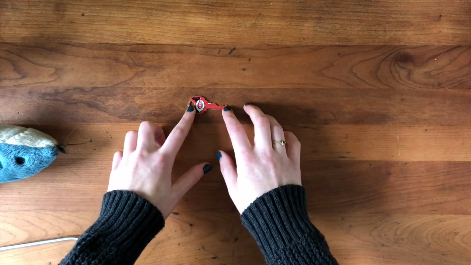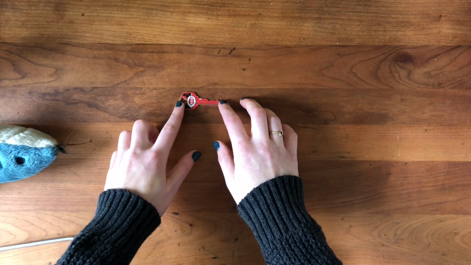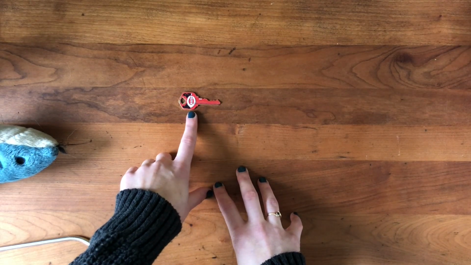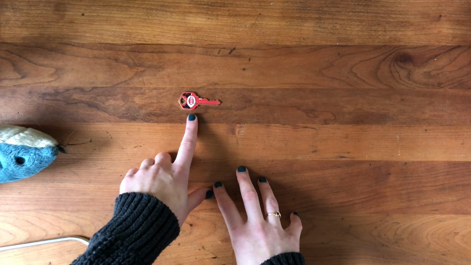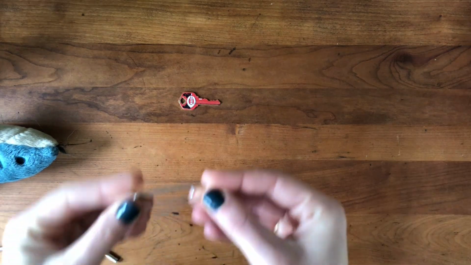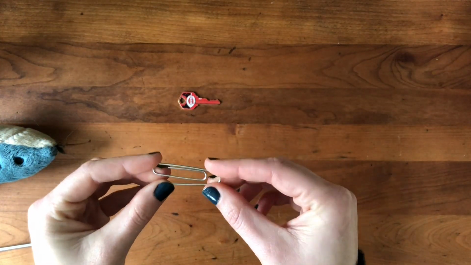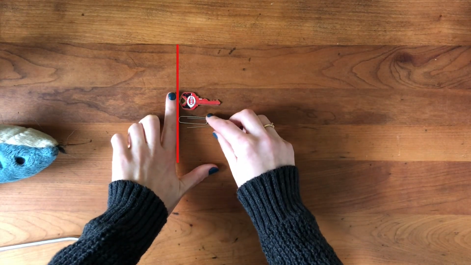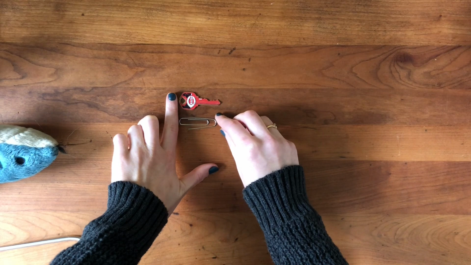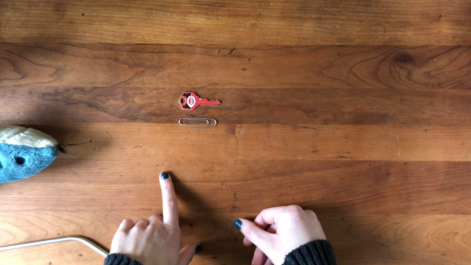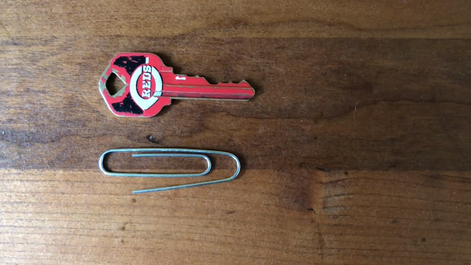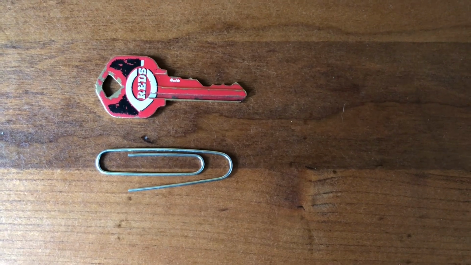Now I want to use a shorter object and find something to compare with my key, because I want to see if I can find something that's shorter than this key. I found this paper clip. I'm going to make sure that the beginning of my paper clip lines up with the beginning of my key. And I can see, if you look really close, which one's longer. The key is longer and the paper clip is shorter.